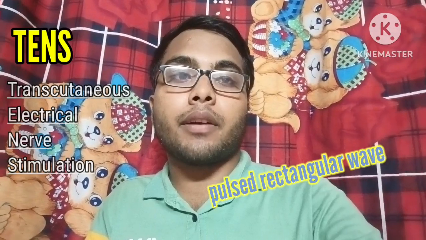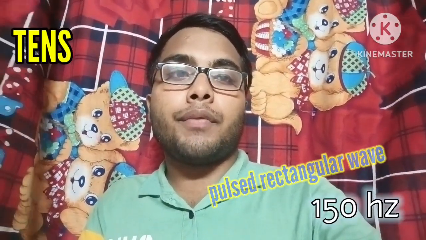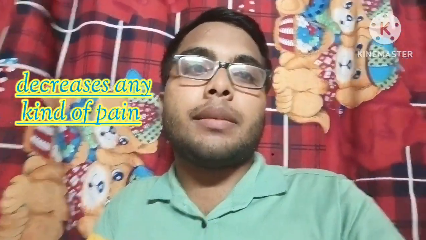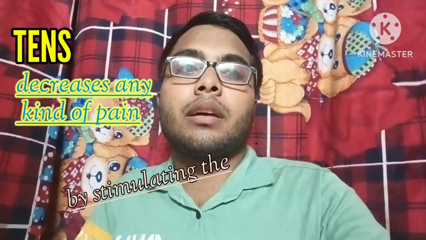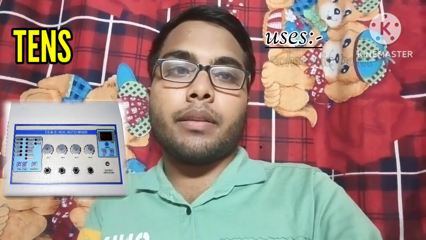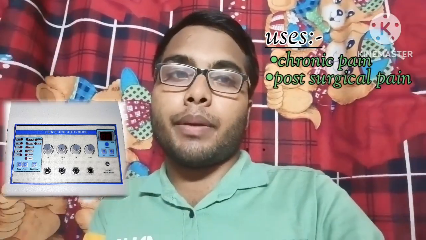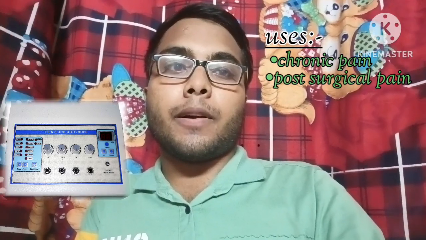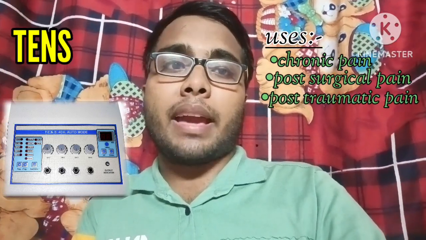The next type of current is TENS. TENS means transcutaneous electrical nerve stimulation. It is a pulsed rectangular wave current which commonly uses a frequency of around 150 Hz. The main use of TENS is to decrease symptomatic pain by stimulating the pain gate mechanism or the opioid system. Common uses of TENS are in chronic pain, in the management of post-surgical pain, and in the treatment of post-traumatic pain or any kind of acute pain.